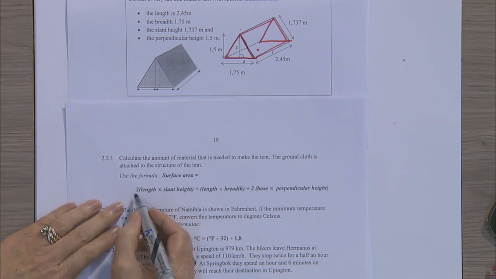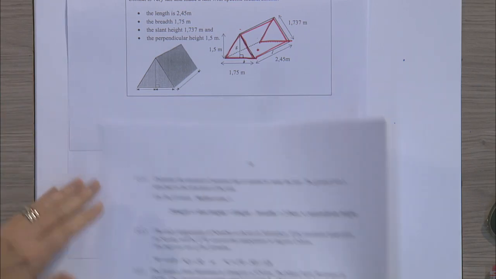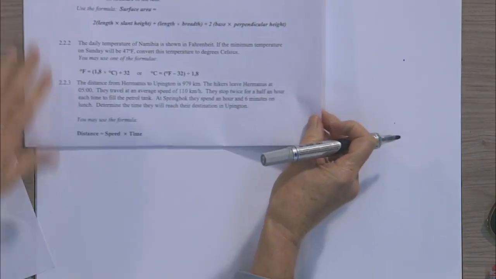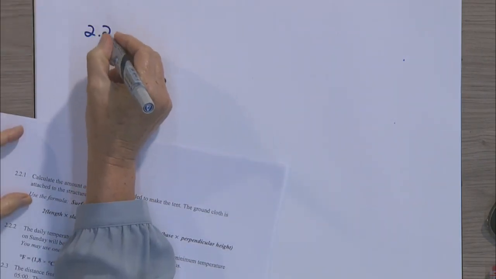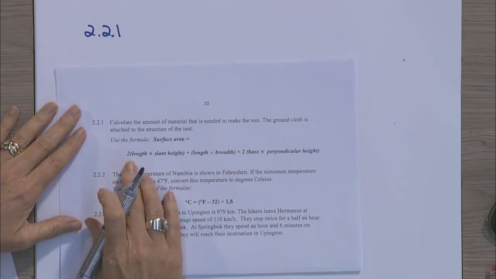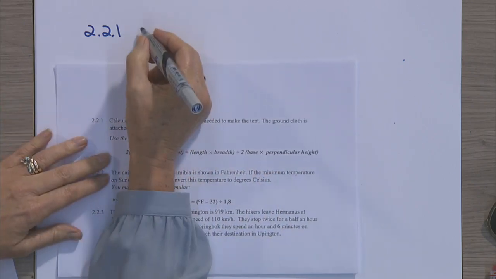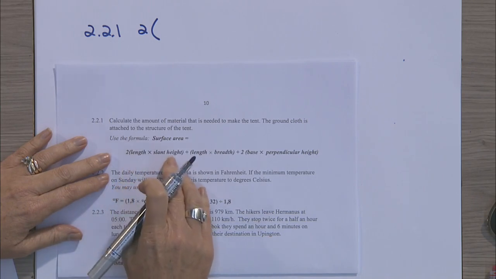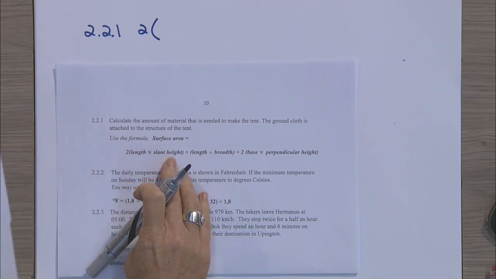I'm just going to rewrite it here. It says 2 times the length times the slant height.